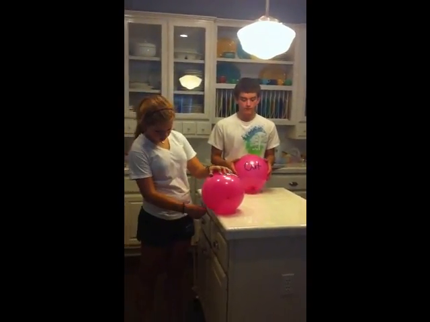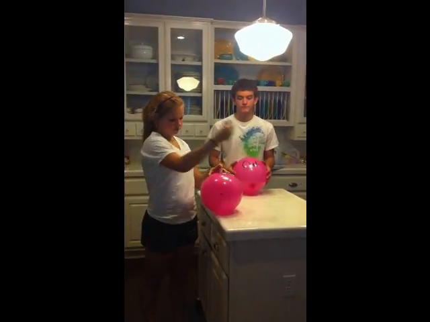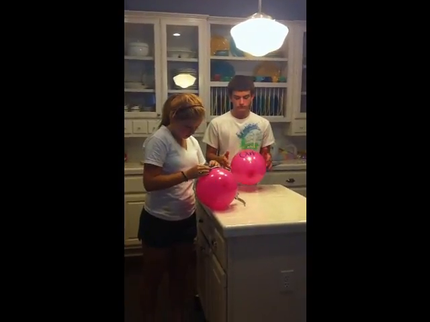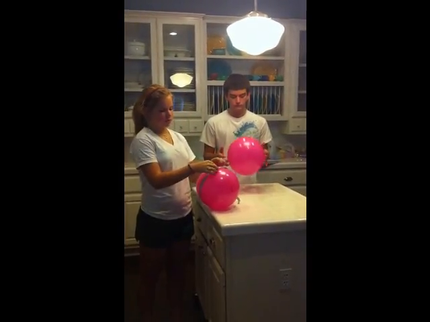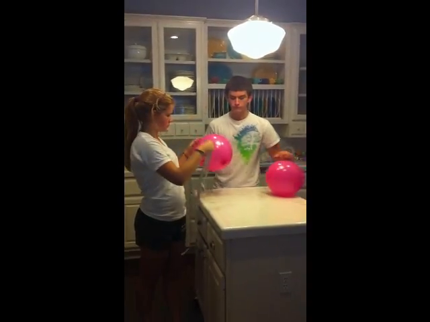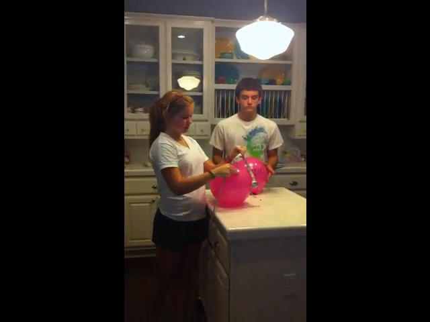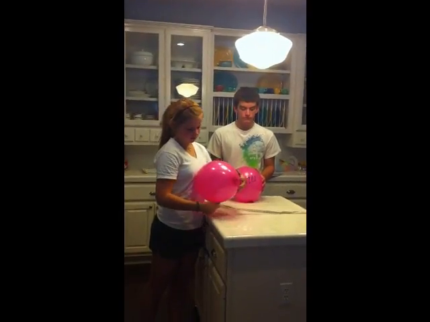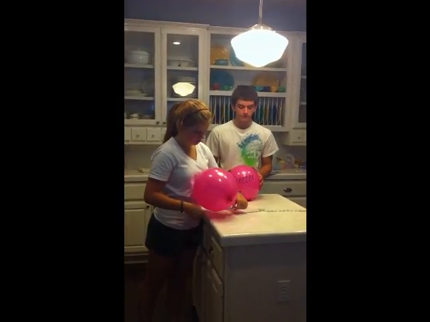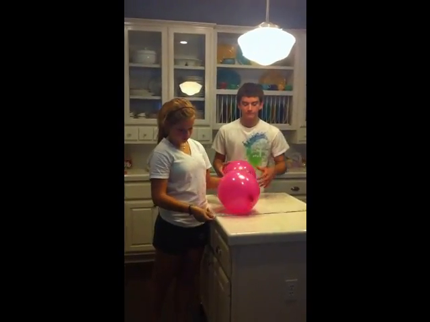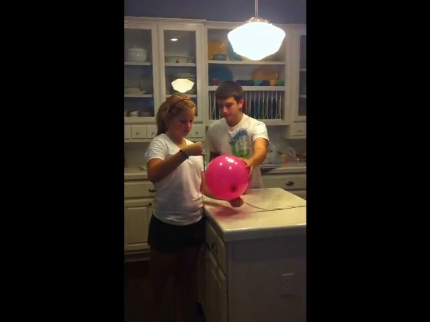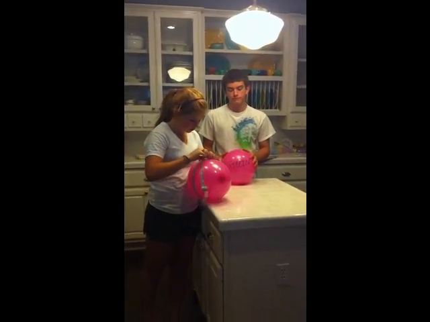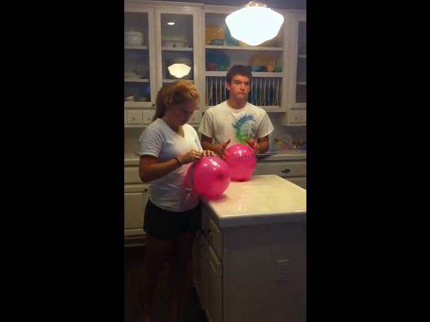Okay, so we're measuring the circumference of the balloon that's going to go into the freezer. And it is about 77 centimeters in circumference. And then we're going to do the same thing to the one that's going to go outside. You're measuring inches, isn't it? And it is 80 centimeters.